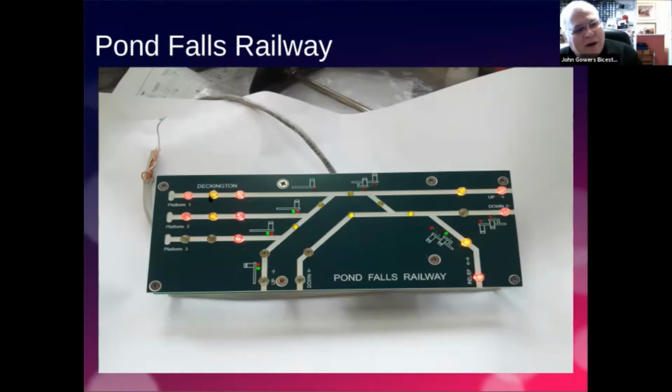You've got the yellow LEDs, which are for route setting, and this works in a way. So if I want to go from platform 1 to the relief line here, I press that LED, but it's a push button, and it'll start to flash. So that's the entry point. I then press this one, which is the exit point, and then that will flash. When the route is set, both those yellows will go solid. So I know that I've got a route set from there to there.